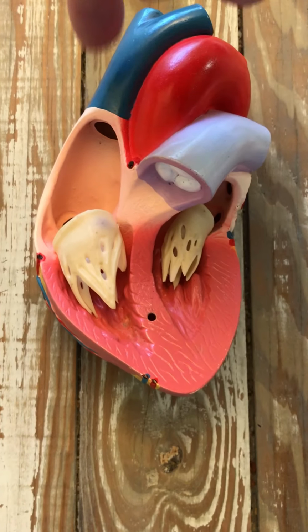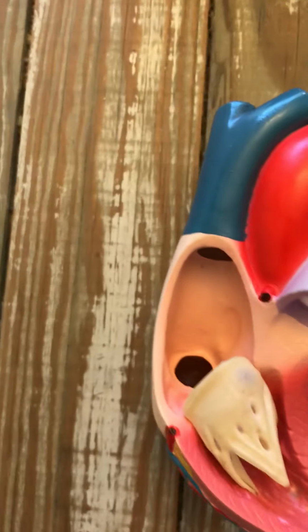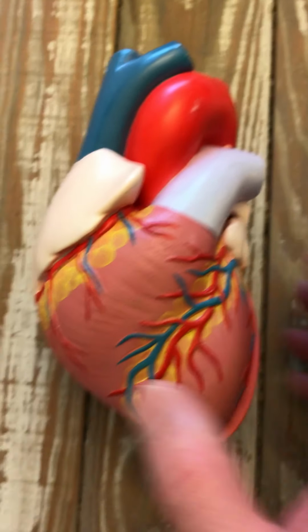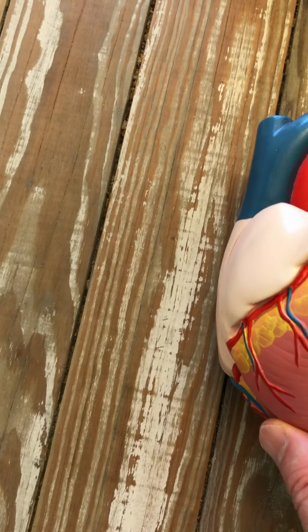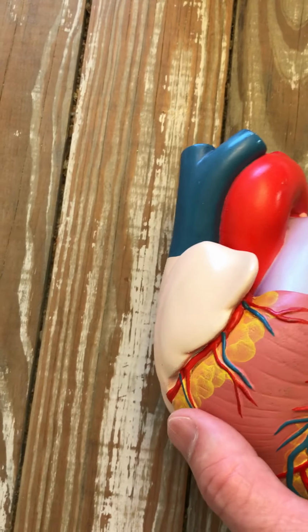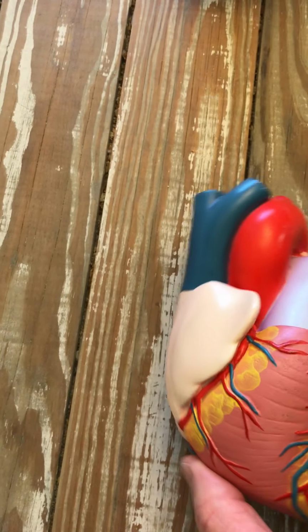But you can still see your superior vena cava, and there's your inferior vena cava down here on the bottom. Can't hardly see yet, there again, aorta, pulmonary trunk, and so on. But if we put our little heart back together right here, think about the major arteries and veins that take blood in and out of the cardiac muscle, right? Not the chambers, but the muscle itself.